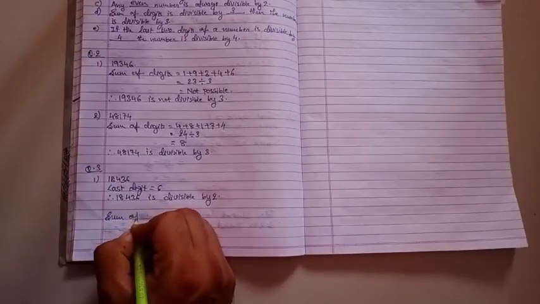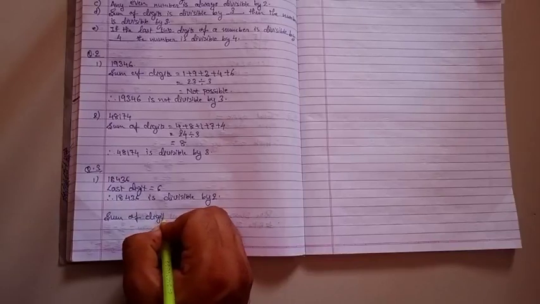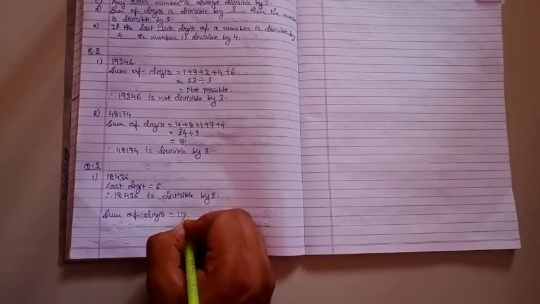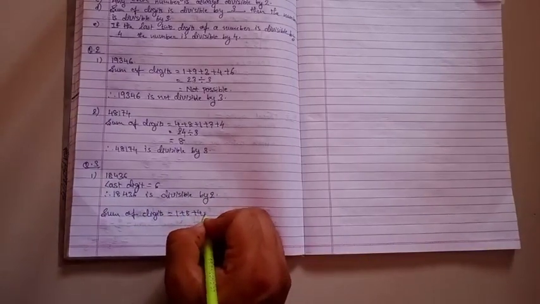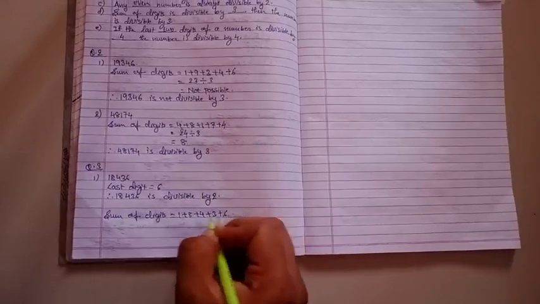So that is sum of digits is equal to 1 plus 8 plus 4 plus 3 plus 6.